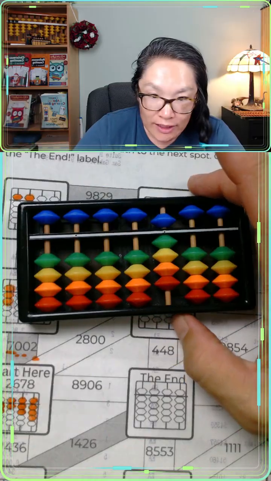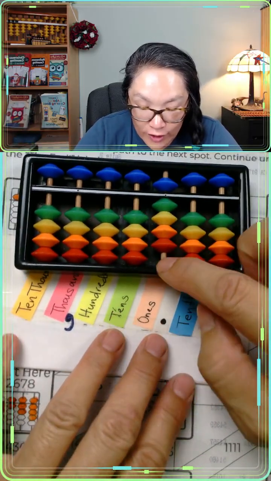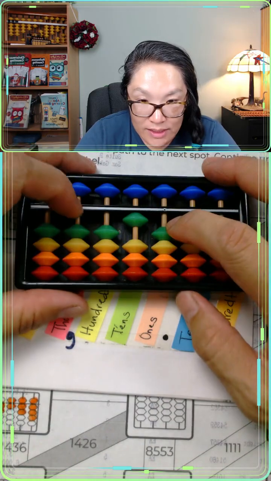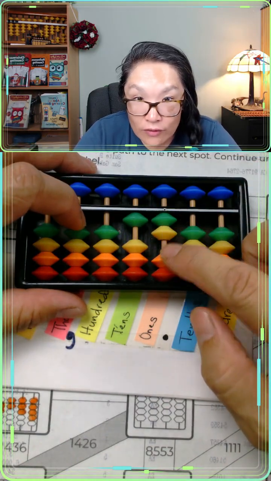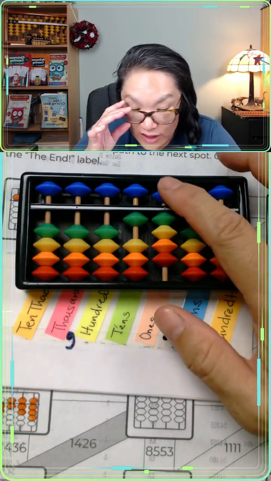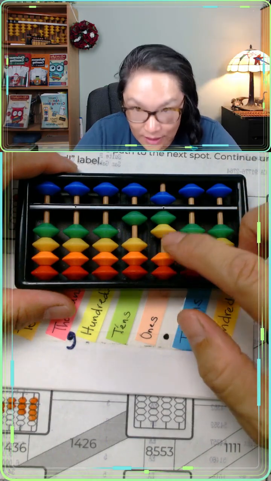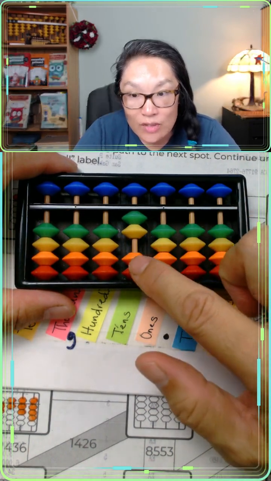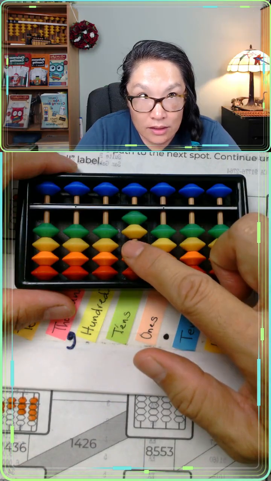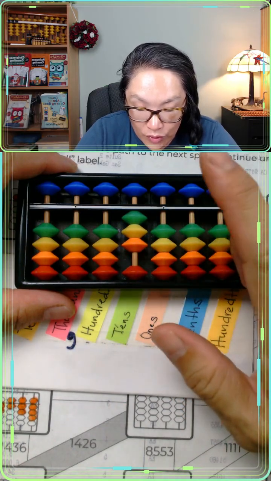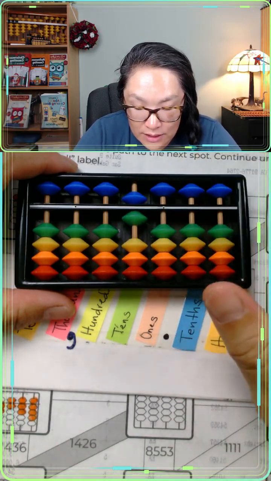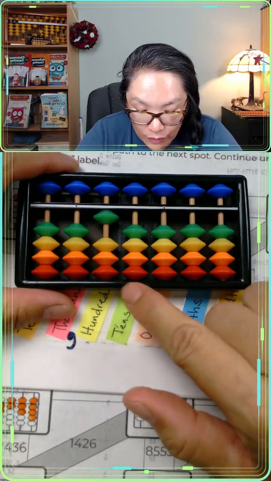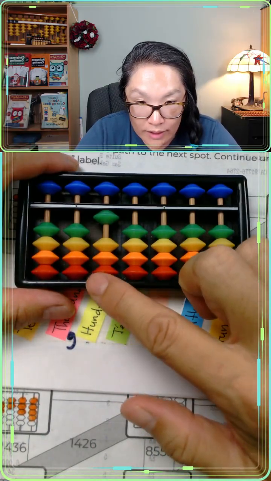So now, every column is a place value. So we have 9. 10 looks like this. 10 is a 1 and a 0. And then we have 11, 12, 13, 14, 15, 16, 17, 18, 19, and then we have 20. 20 is a 2 and a 0. There's 2 10s and a 0. So that makes it 20. And then we do 30, 40, 50, 60, 70, 80, 90, and then 100. So we just did a 3-digit number.